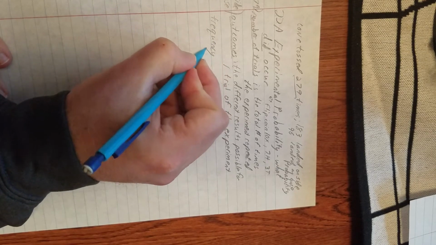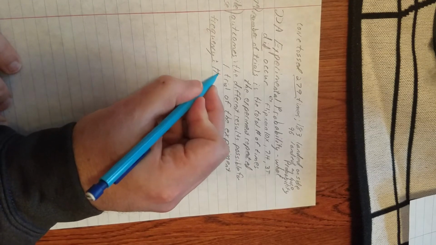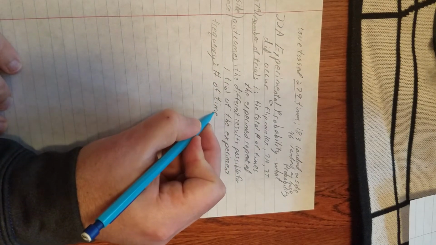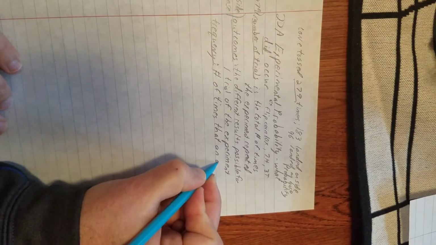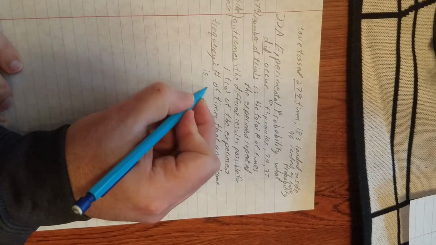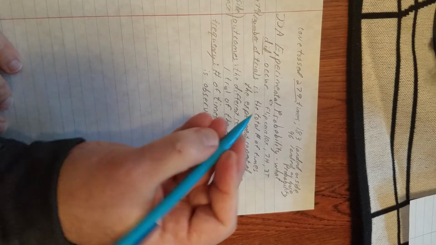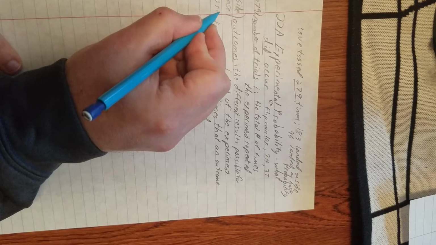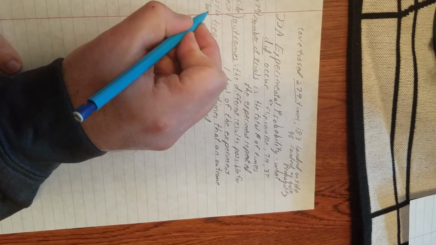Frequency is the number of times each occurred. Number of times that an outcome is observed. So again, in this problem, it was 183 times on its side, 96 times on its base.